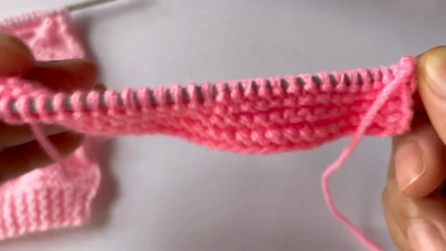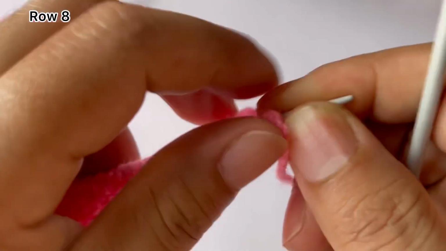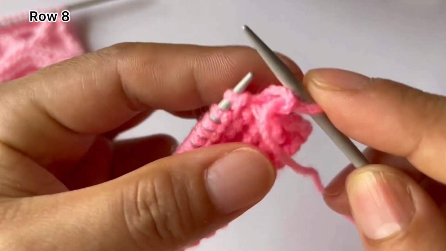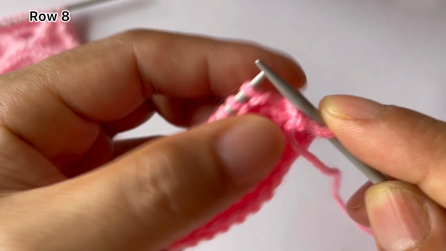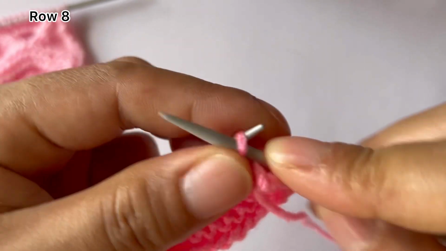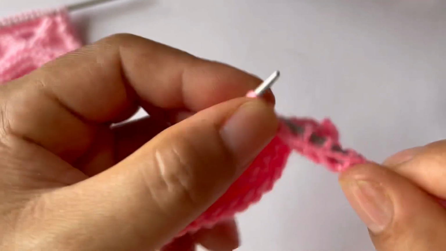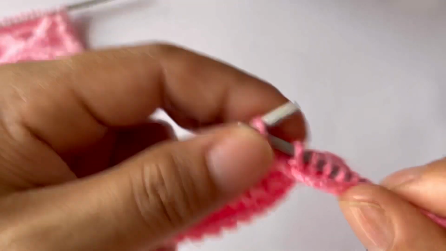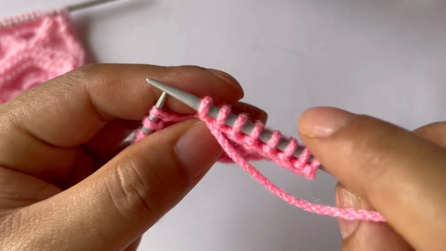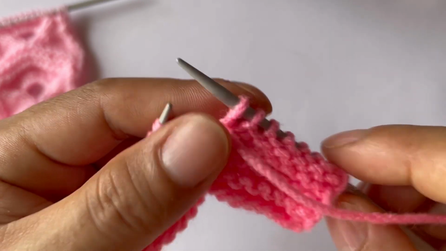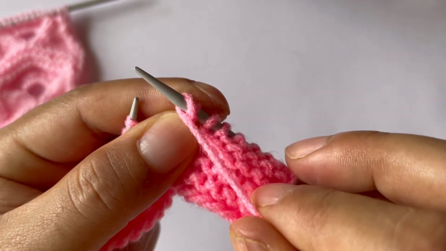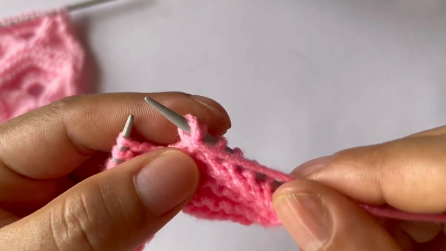Row 8, wrong side. For row 8, slip your edge stitch purlwise on the wrong side and start the repeat from here. For the repeat pattern, purl 7, 1 2 3 4 5 6 7. Purl 7, 2, 4, 6, 7. Purl 7, yarn over, purlwise, yarn over, purlwise, and then purl 7.